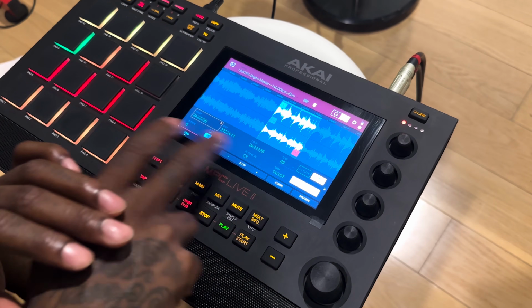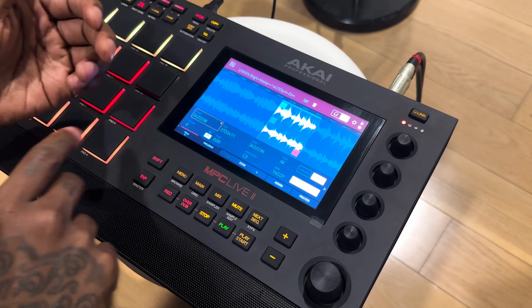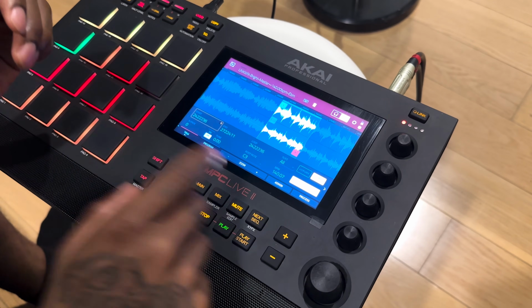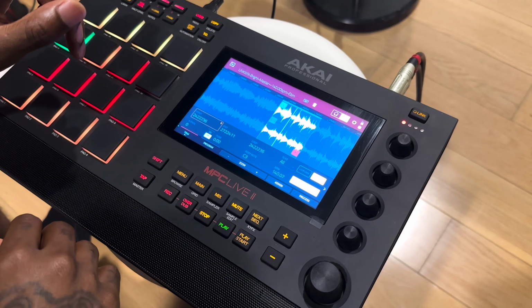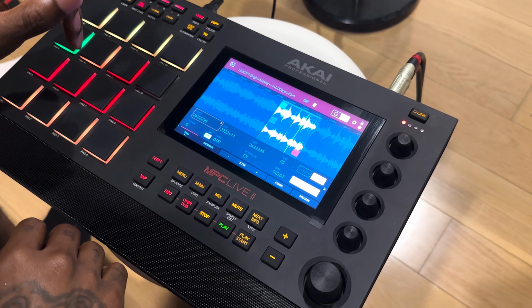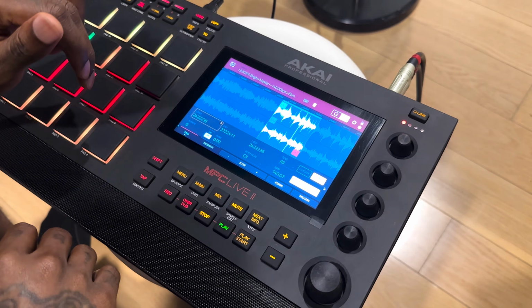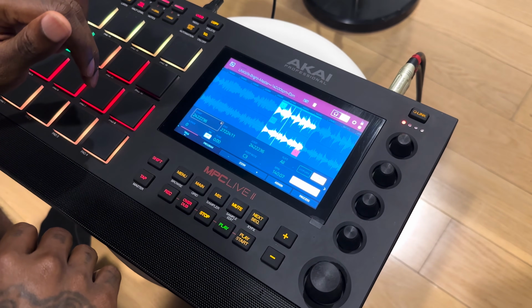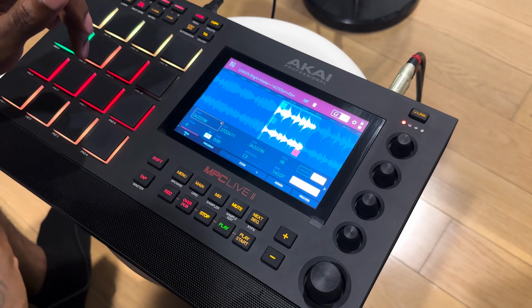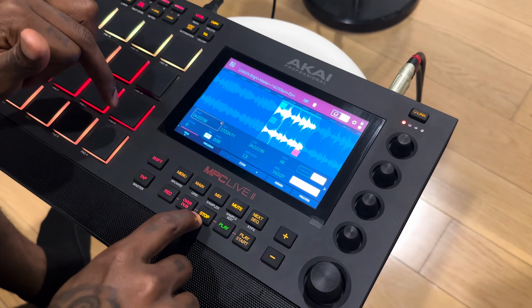And there's about like 3 options that you get. The first option doesn't really make sense because it just loops just like a normal loop. And the second option is kind of cool. So it plays it in reverse and then it also bounces back. So it's kind of like you're ping-ponging with your loops.